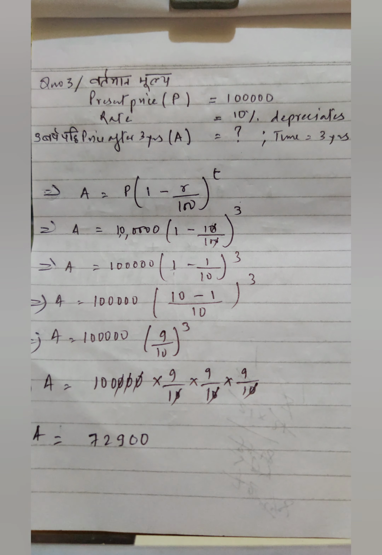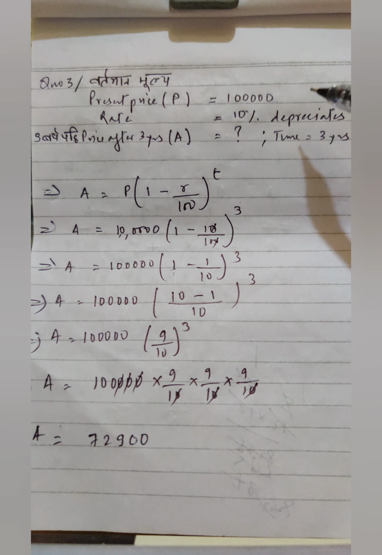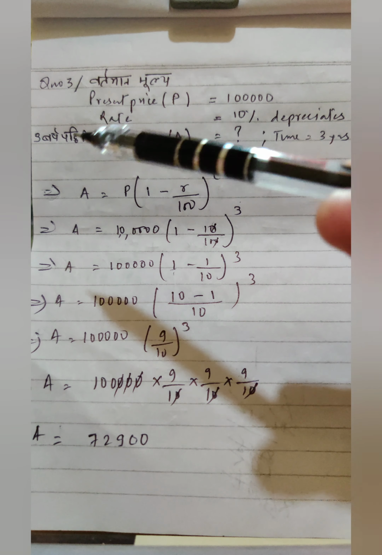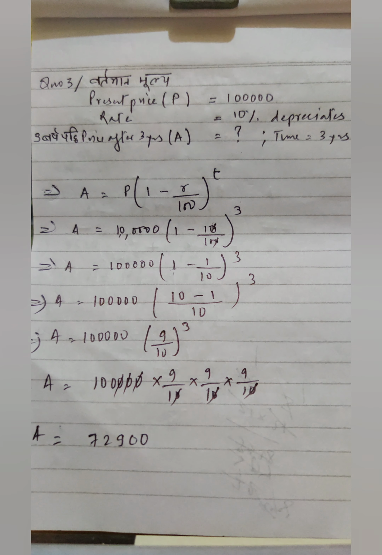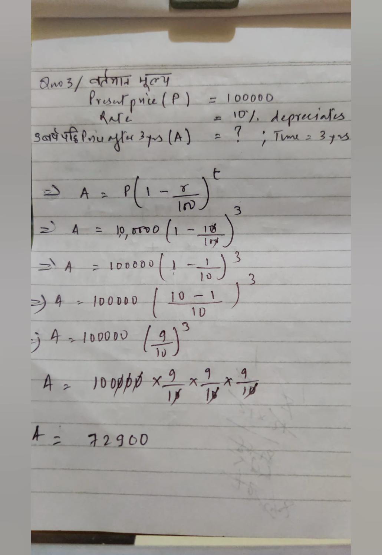So we are talking about future. Find the amount. So time is 3 years. We put the formula. Here we have a negative sign because it's depreciating or decreasing. Amount stands as A only, and then we put the value of P as 1 lakh. 1 minus your R is 10 by 100. So since I can cancel 0 and 0, I cancel. Always, if there is a possibility to cancel, do cancel, so that the number becomes smaller.